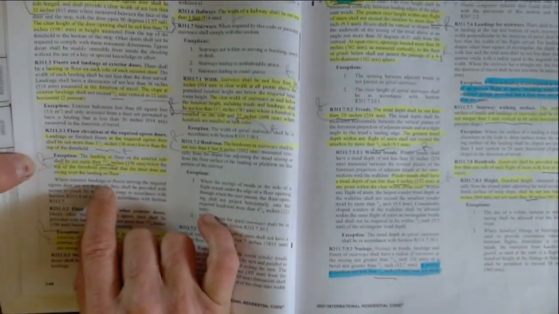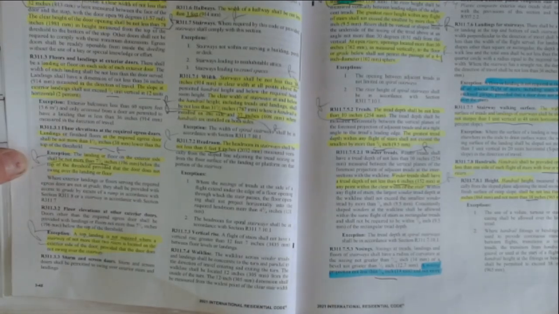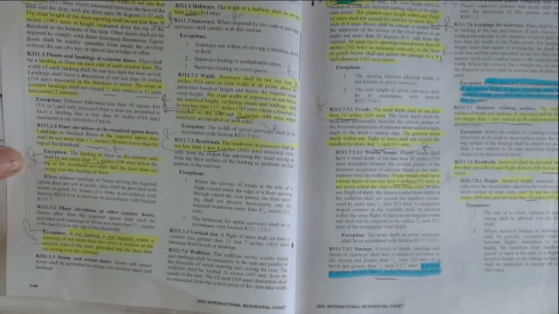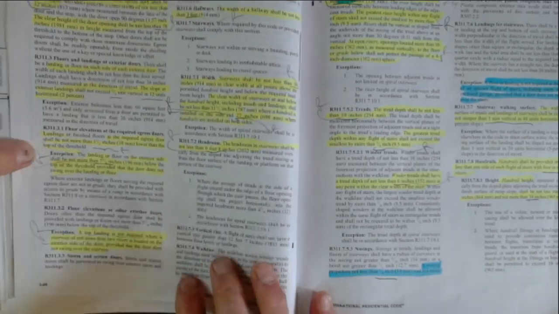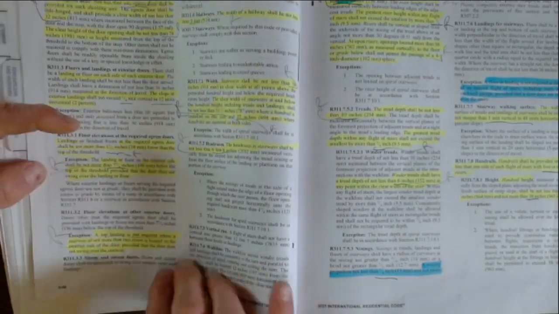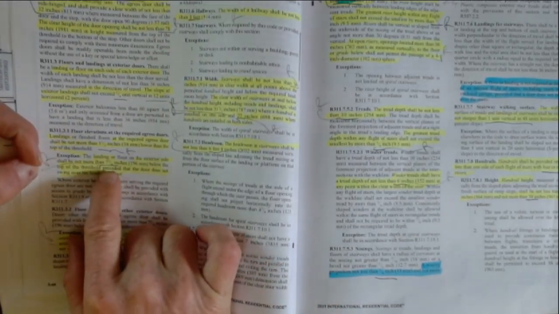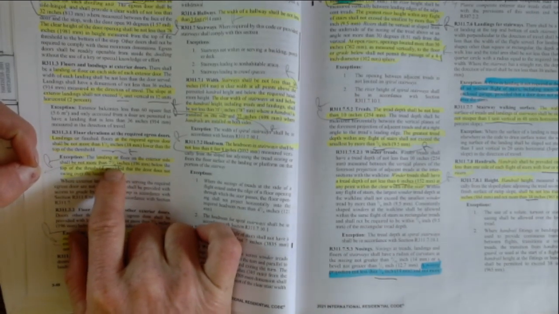Oh, this is interesting. Normally in the commercial codes, you have to have a landing at all doors. Not the case with residential construction. If your door opens inward, you can get away with having a step going up to that door. That's 7 3/4 your riser height.